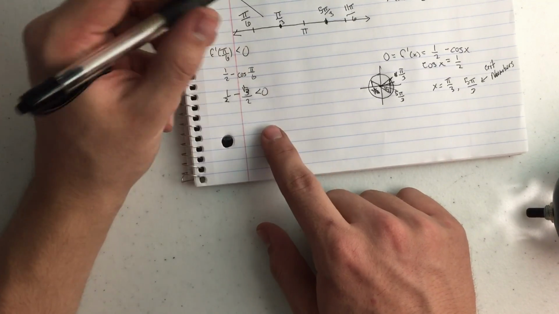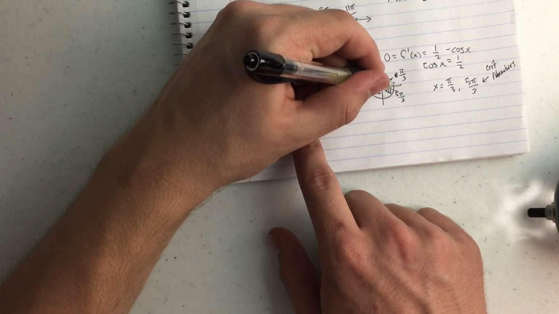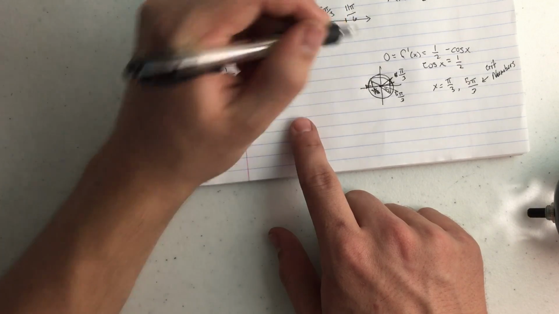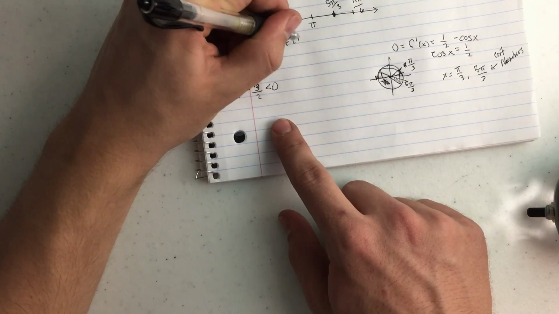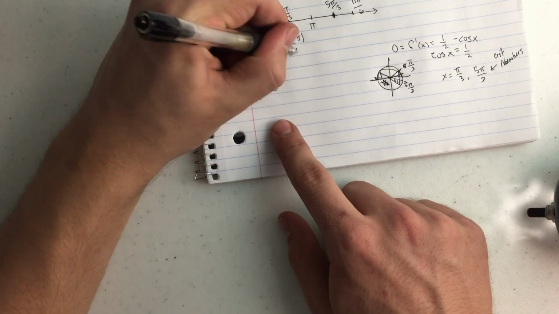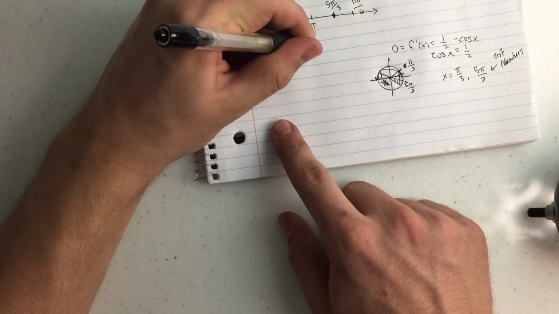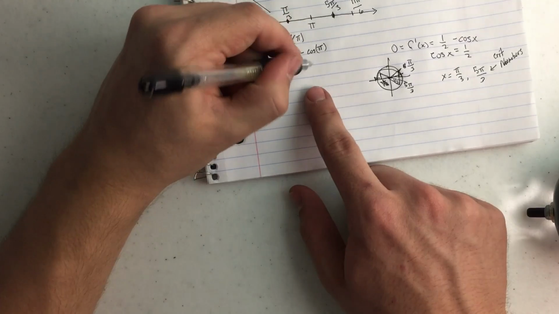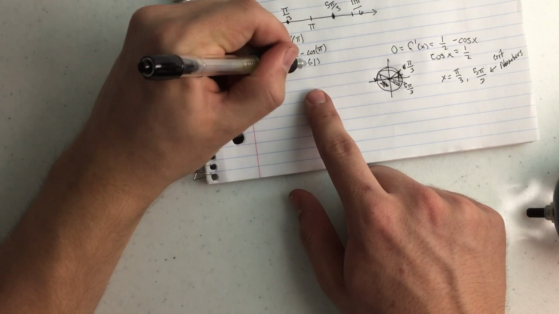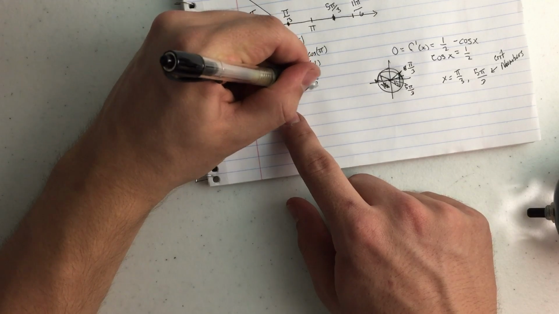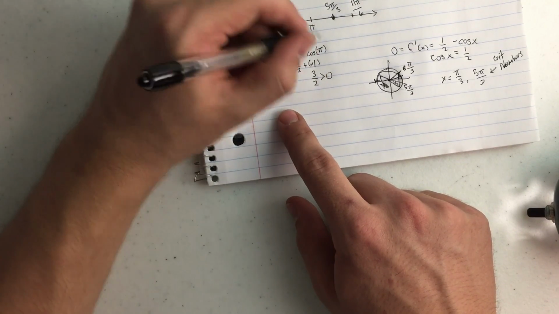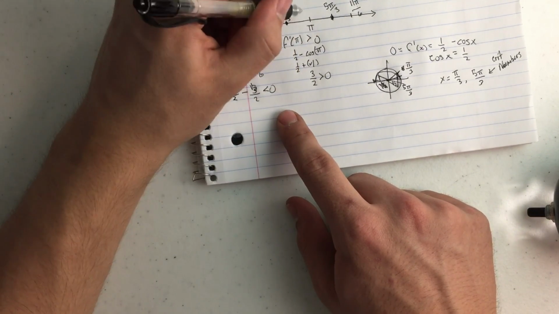Then we're going to test it at pi. Here at pi, cosine is going to be negative 1. So for f prime of pi, we have 1/2 minus cosine pi, and that's going to be 1/2 minus negative 1. That becomes positive, so we get 3/2, which is greater than 0. So that's positive.